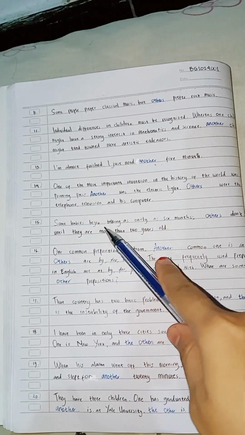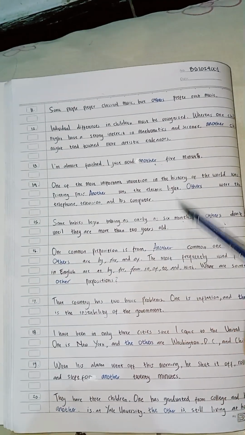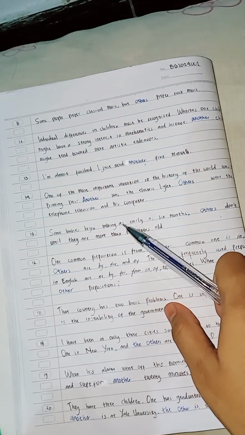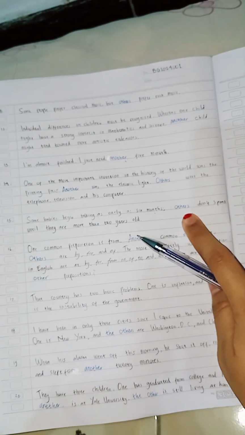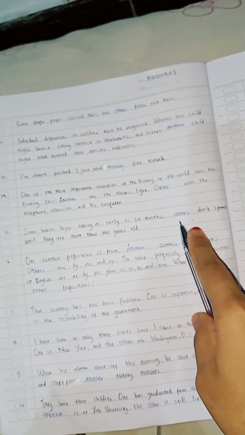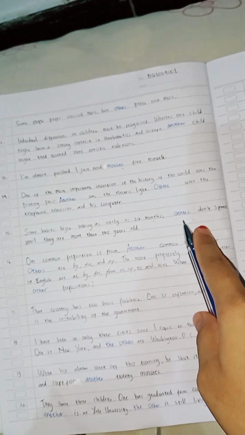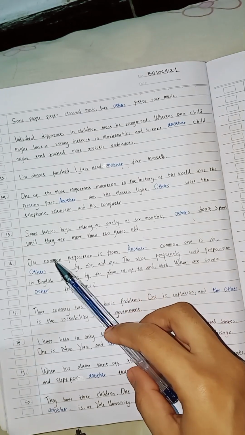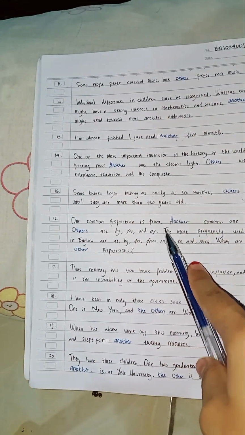Next, some babies begin talking as early as 6 months. Others don't speak until they are more than 2 years old. Why using others? Because it refers to the rest of the babies who don't speak until they are more than 2 years old.